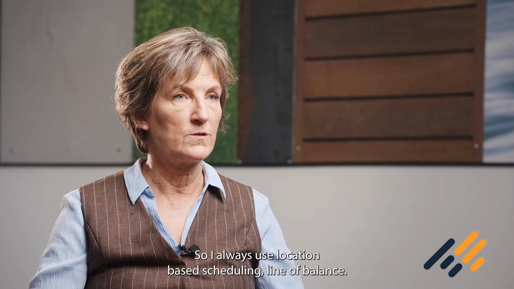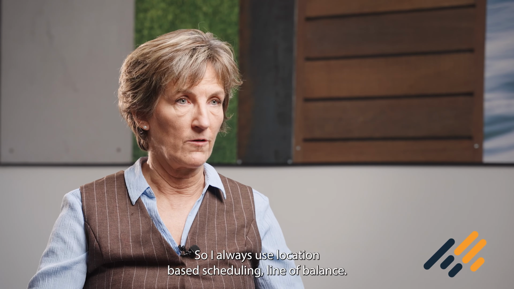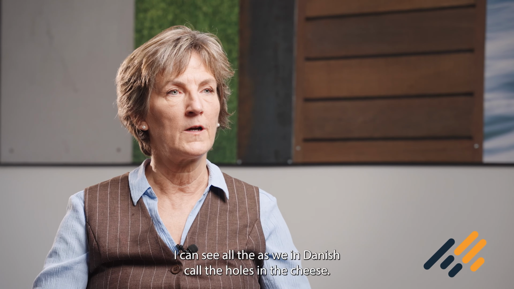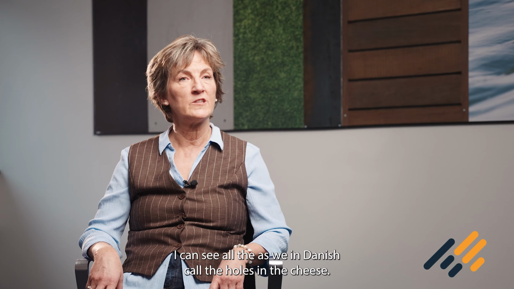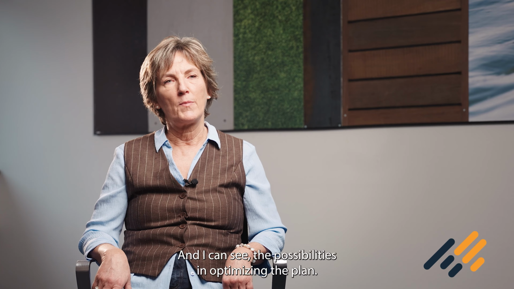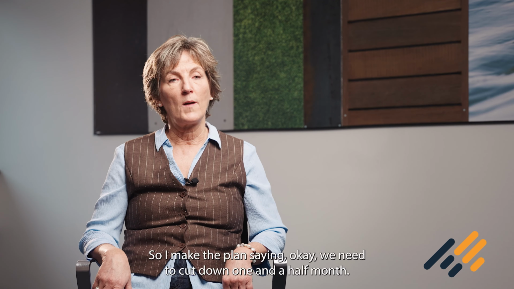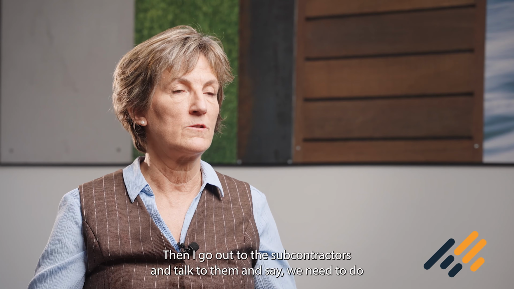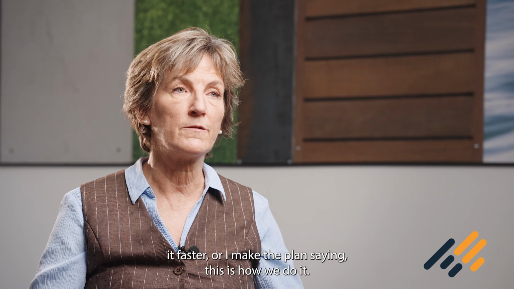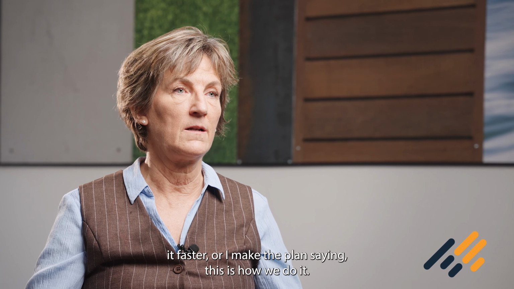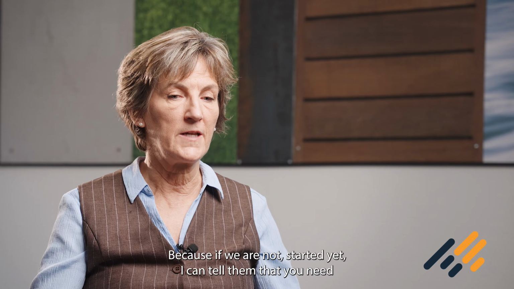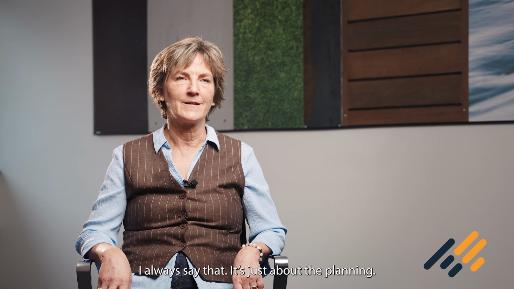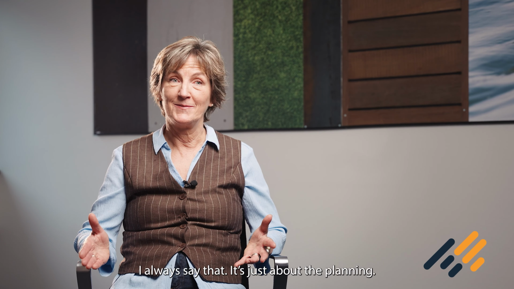So I always use location-based scheduling, a line of balance. I always do that because that's where it gives me the best overview. I can see all the, as we call in Danish, the holes in the cheese, and I can see the possibilities in optimizing the plan. So I make the plan saying, okay, we need to cut down 1.5 months. Then I go out to the subcontractors and say, we need to do it faster. Or I make the plan saying, this is how we do it. Because if we have not started yet, I can tell them that you need to be more men to do it. Everything can be planned in 1 year. I always say that. It's just the planning.